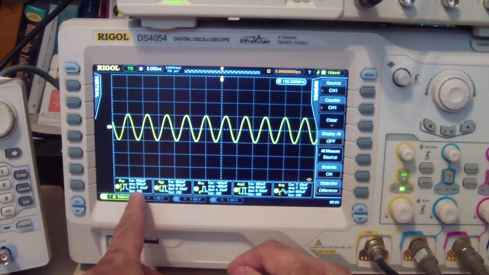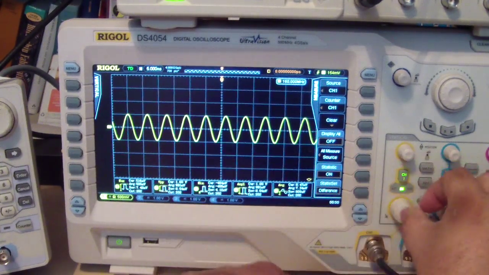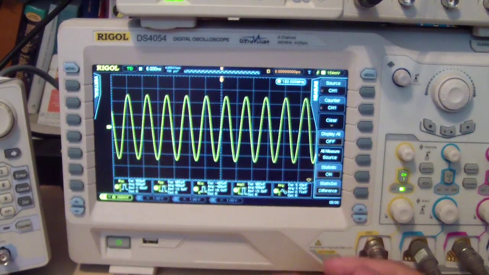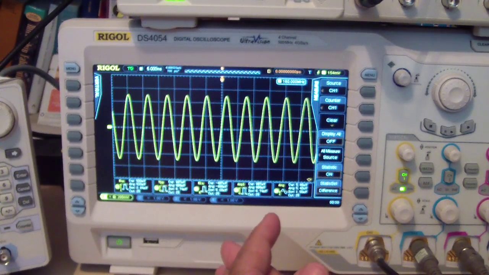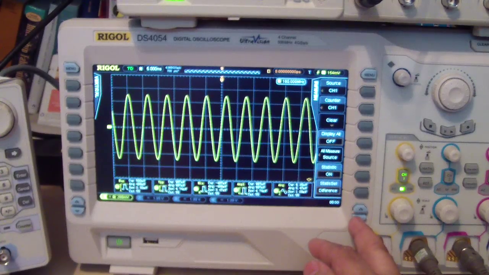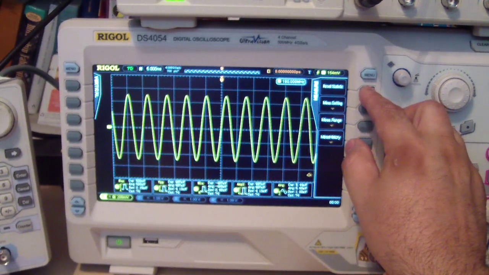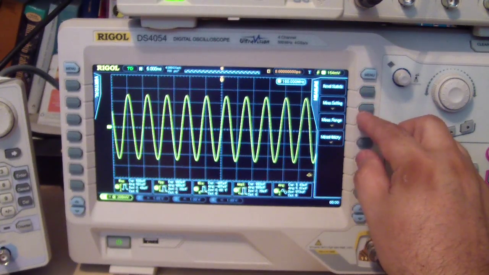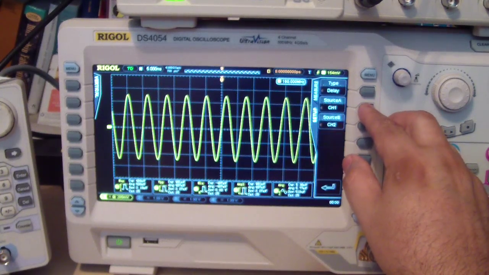So having the deviation is a real good thing to have, because it gives you a feel for how stable your measurement is, or your circuit that you're measuring. So basically, you can reset the statistics. Yeah, you can reset the count, and there's a measurement setting.